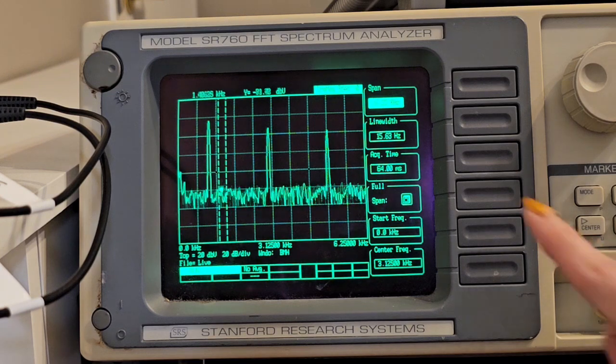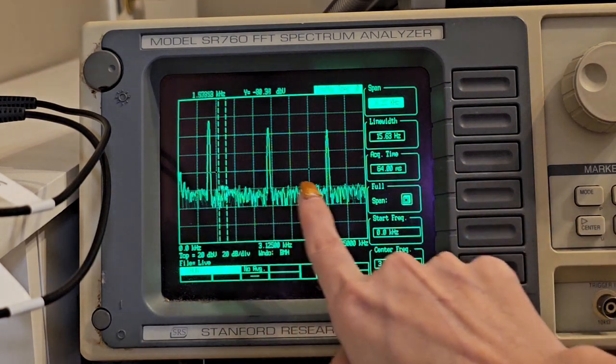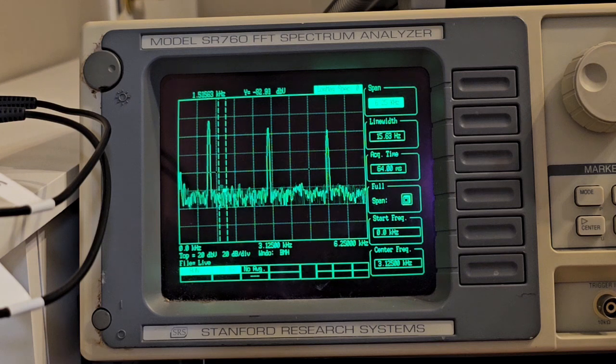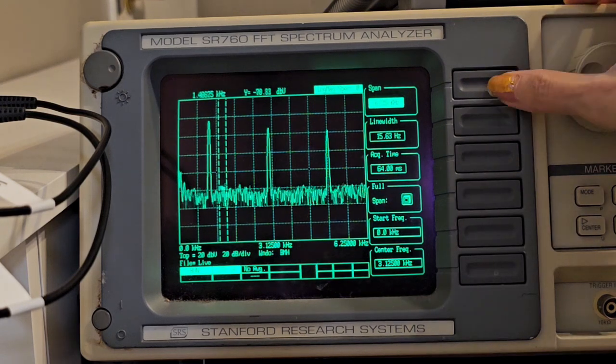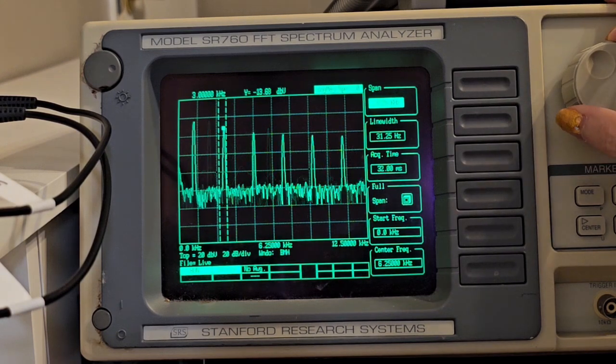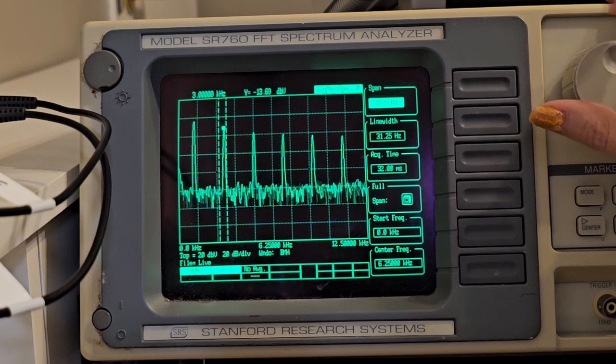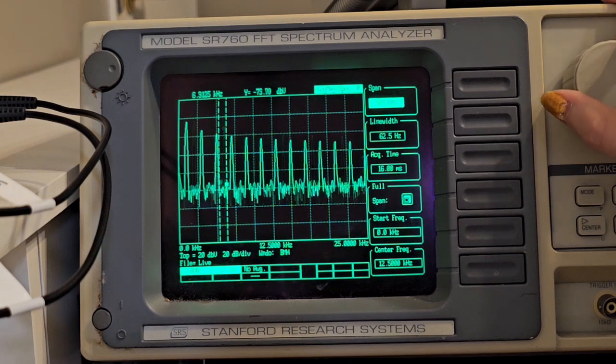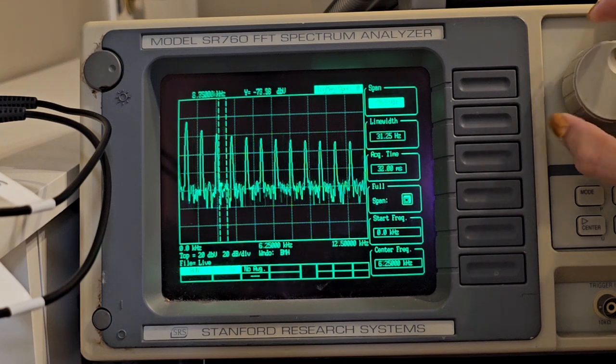So now you can see our signal here. And if you zoom out, you can see more.